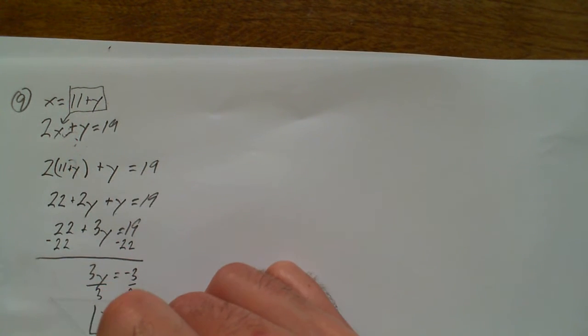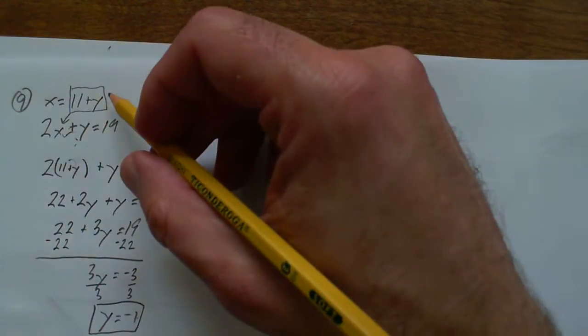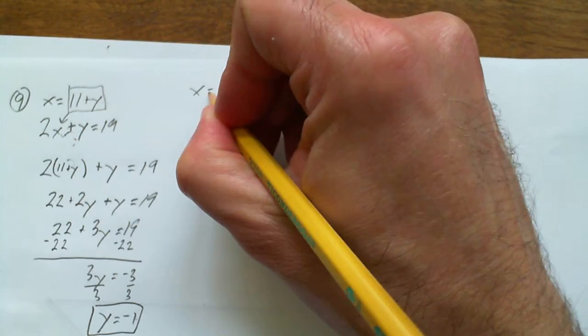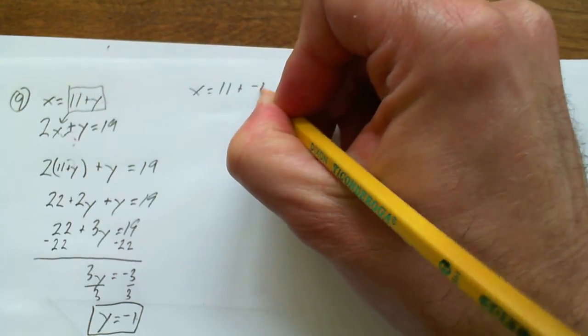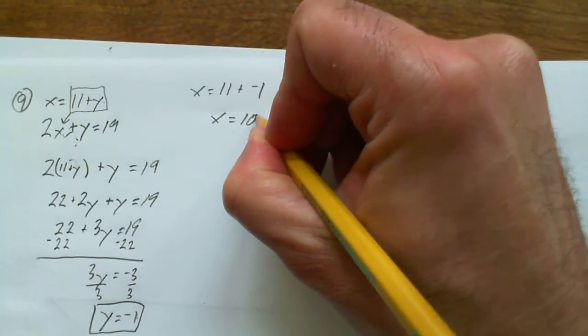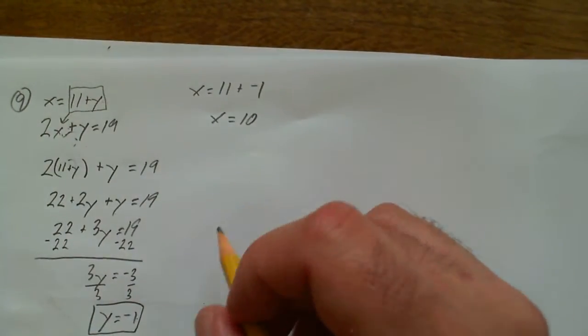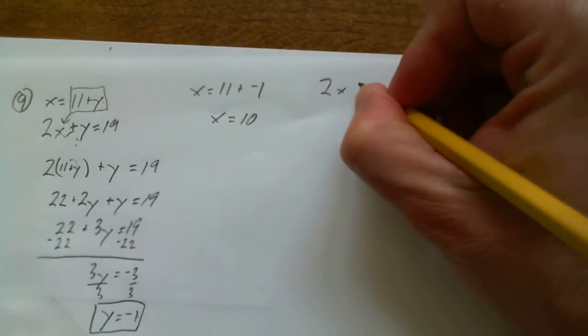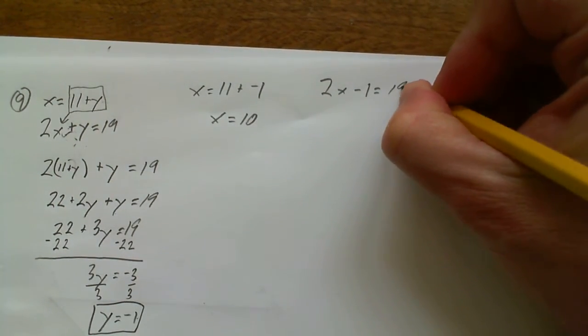We are not done because we also solve for x. So let's plug the y into there and say x equals 11 plus negative 1. 11 plus negative 1 is 10. Now you can also plug the y into this equation to check your work. 2x minus 1 equals 19.